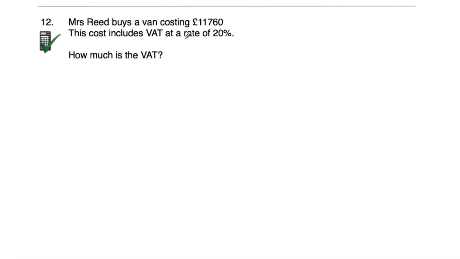Okay, so now let's consider multipliers. In this question, we're told the cost of the van is £11,760, and this cost includes VAT at a rate of 20%. So it's been increased by 20%. So the multiplier would have been 1.2, because if you multiply something by 1.2, that increases it by 20%. So if we take the cost of the van including VAT and divide that by the multiplier 1.2, that'll tell us the cost of the van without VAT. So £11,760 divided by 1.2 is equal to 9,800. So the cost of the van excluding VAT is £9,800.